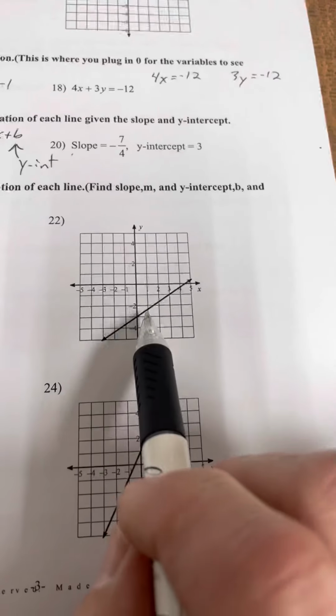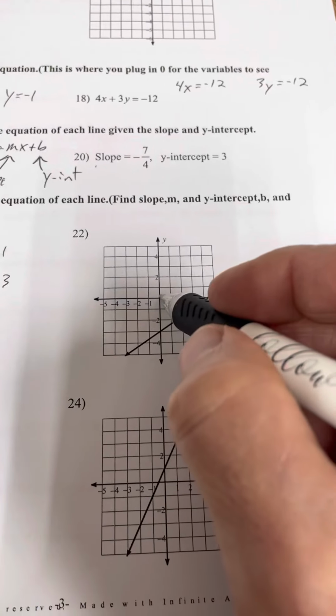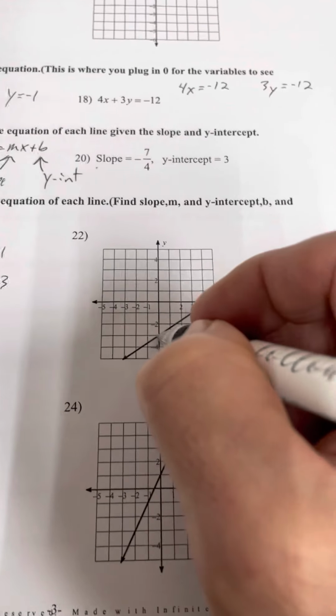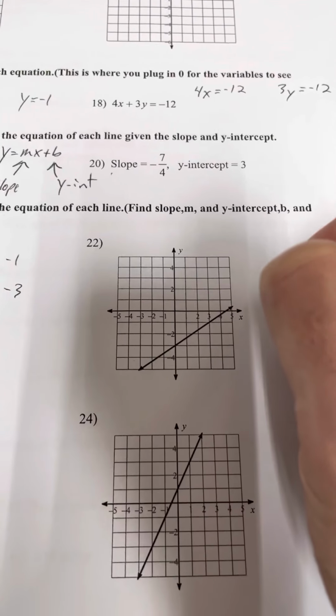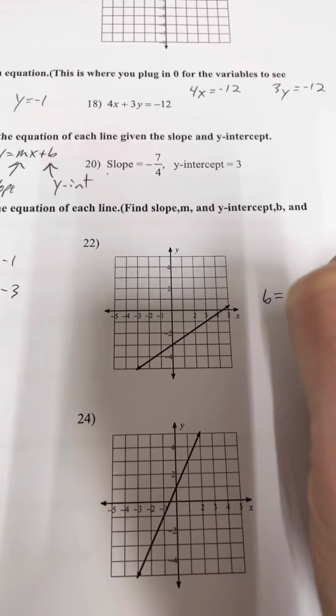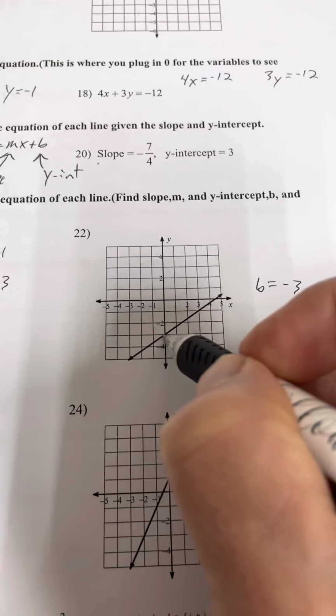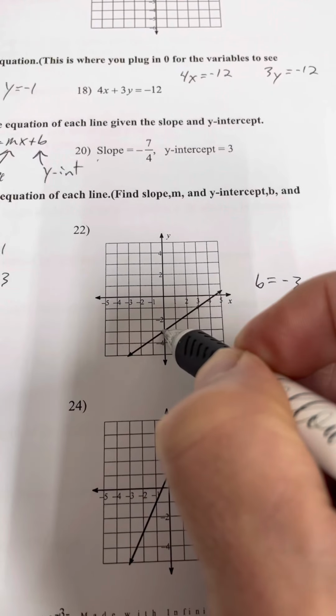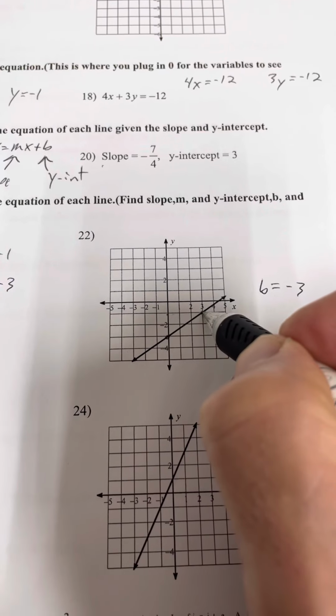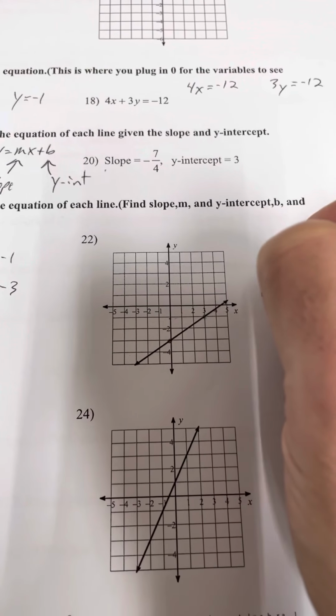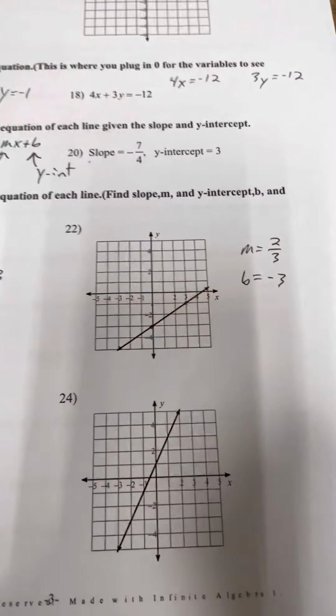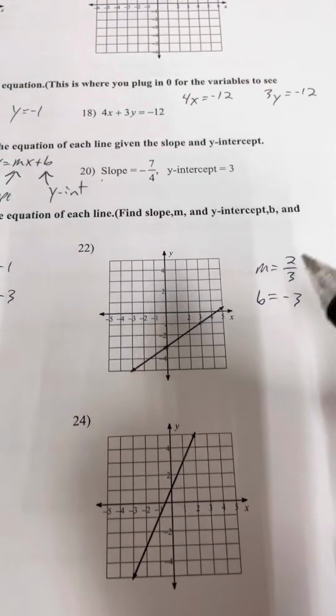And then just put that in slope-intercept form. This one, the easiest thing to find actually is the y-intercept, so the b is negative 3 also. But then from this point to this point is up 2 over 3. So m is 2 over 3. So I'm going up 2 over 3.